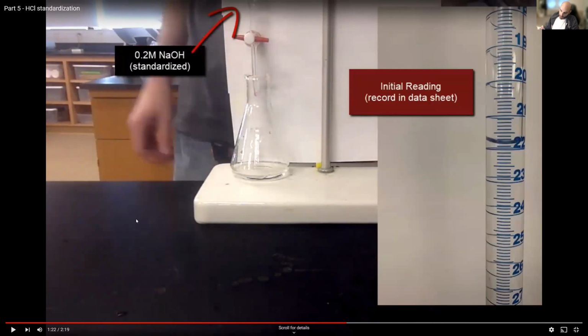So my initial reading, I'm going to write this down. Volume initial, I would read that as 21, and then we're moving downward. 21.5672.